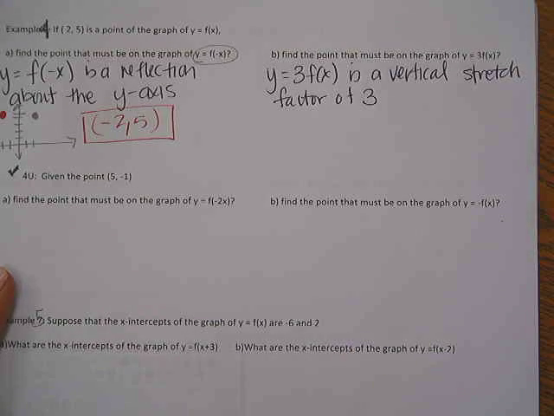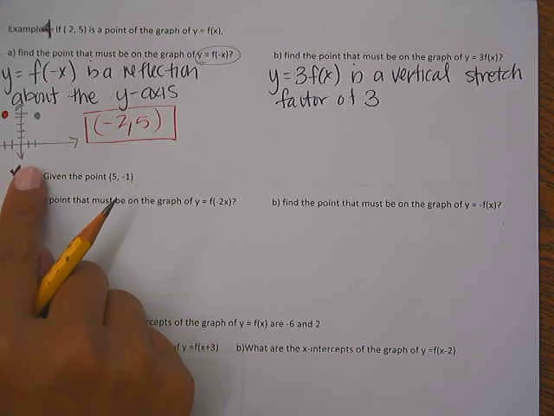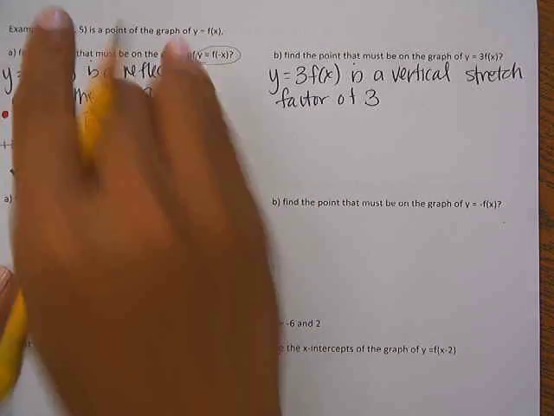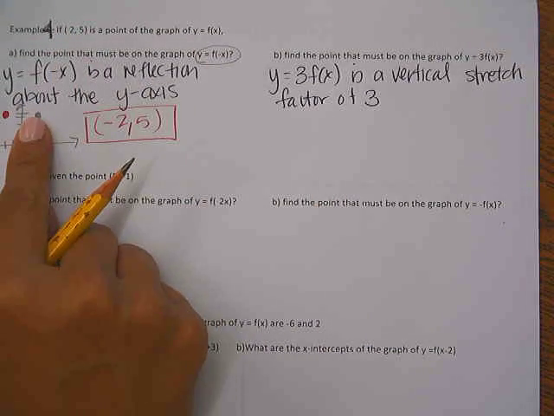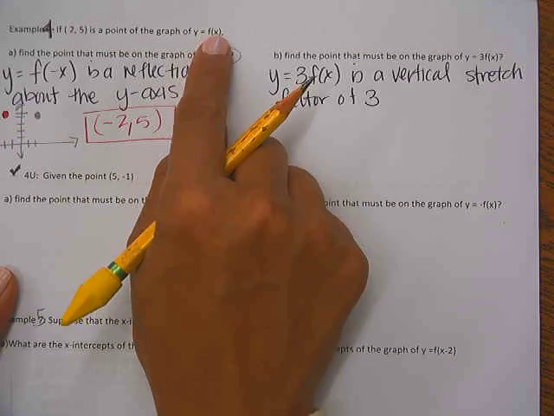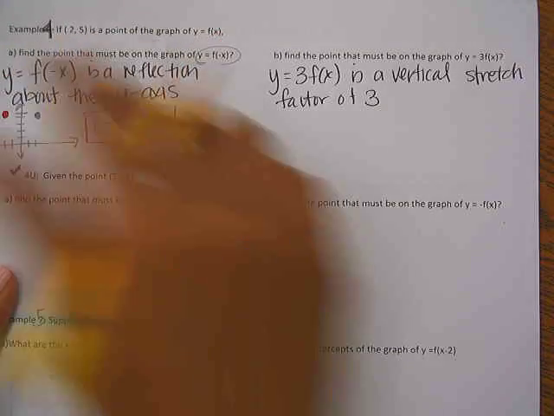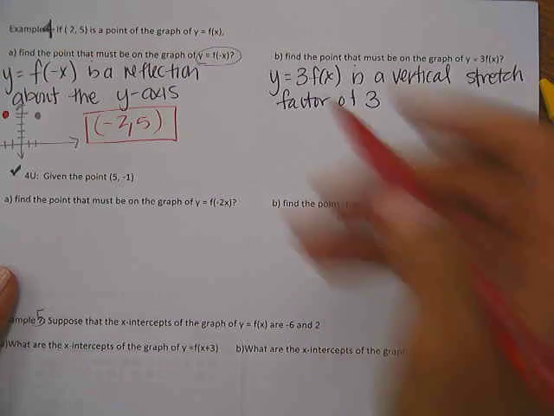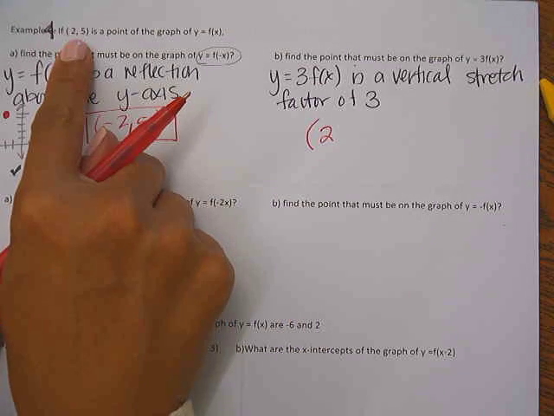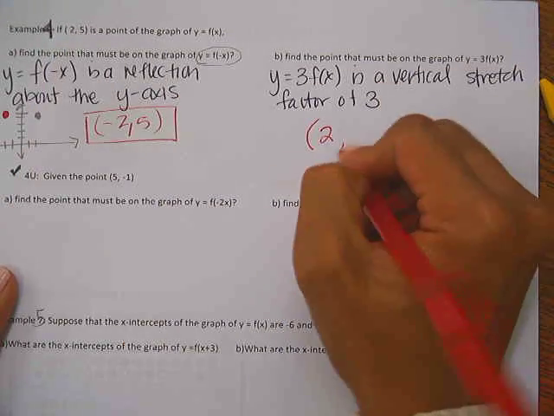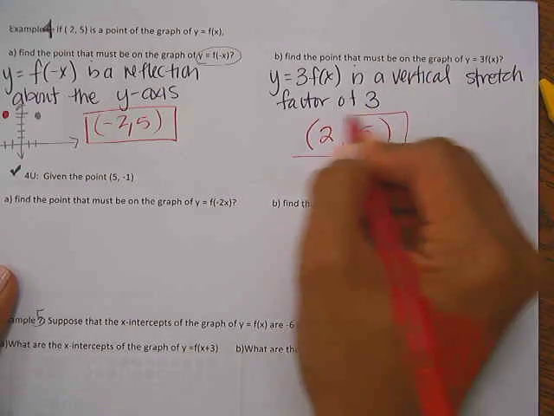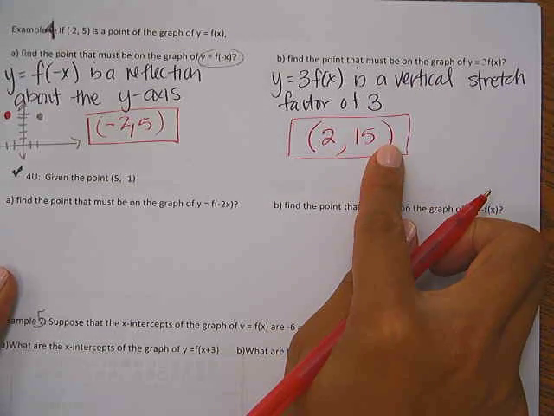So what do I do? I already have my dot in pencil plotted, the same point, (2, 5), because we're still under the same example. If I am going to take this function, whatever f of x is, and vertically stretch it, my new point, which I'm going to write in red, is going to be positive 2, because vertically x won't change. And then 3 times 5 is 15. So my new point is now (2, 15).